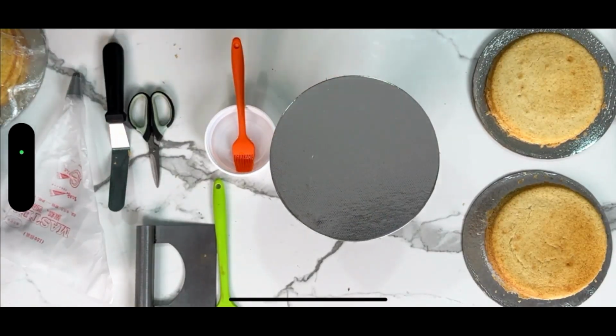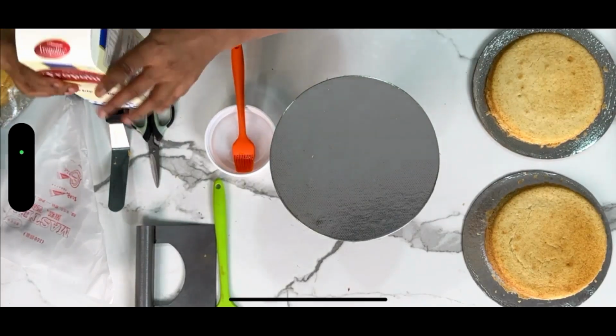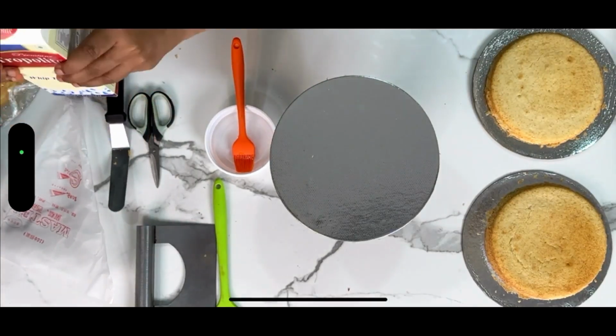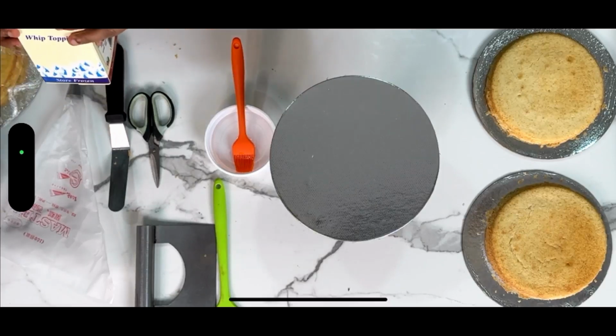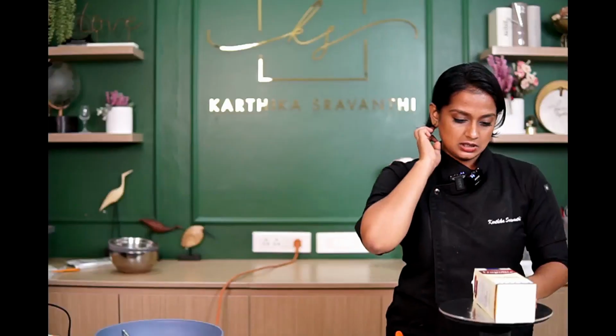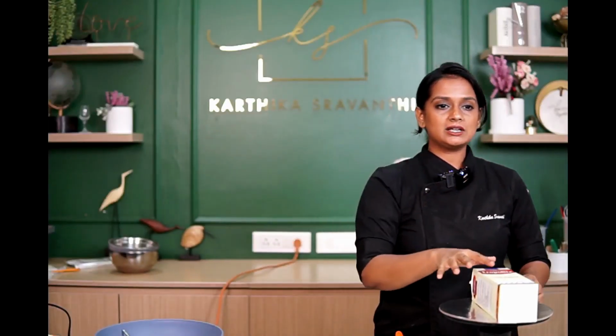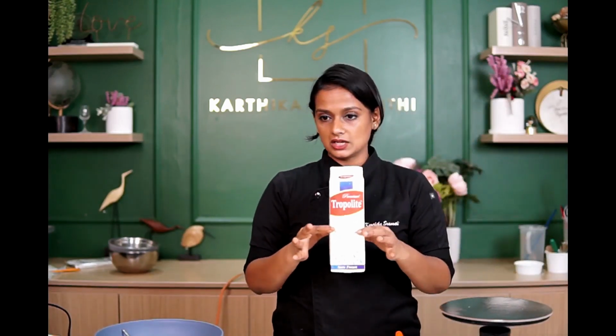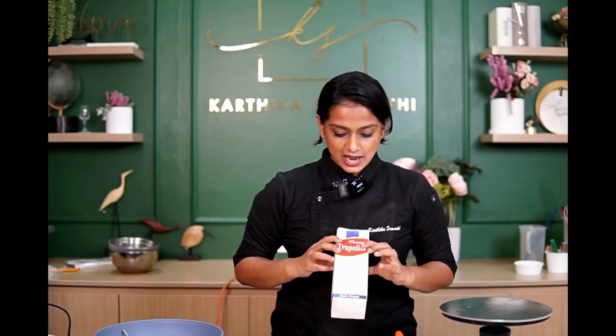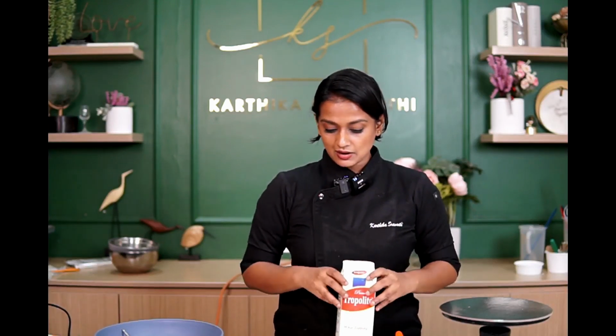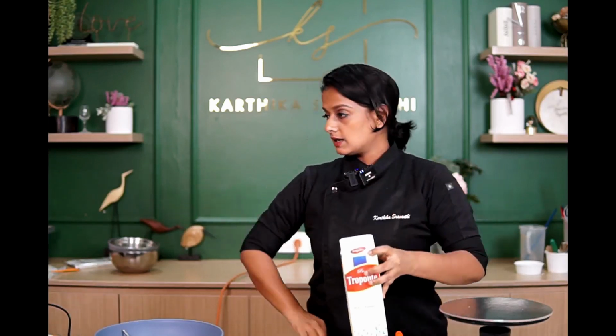Now I'm going to add some Tropolite. I've thawed it and kept it in the smaller fridge. I'm using this non-dairy whipping cream. This is the only brand of non-dairy whipping cream I really like. Others are all very average. If I have to use a non-dairy cream, I will use this.